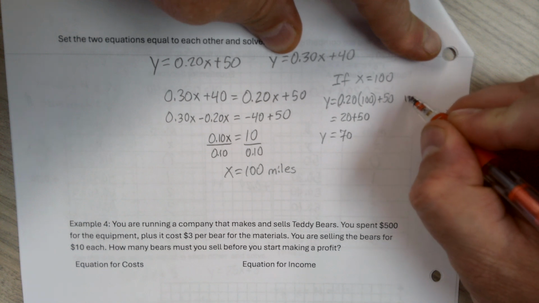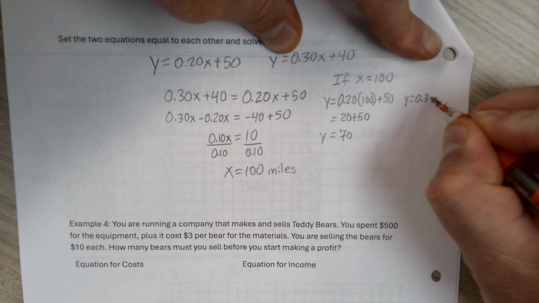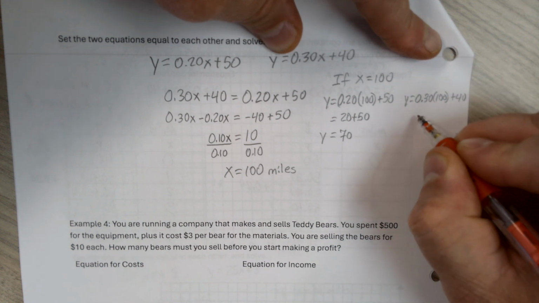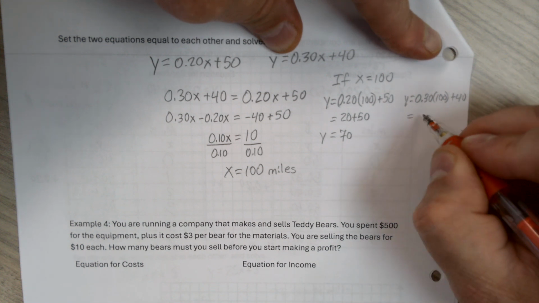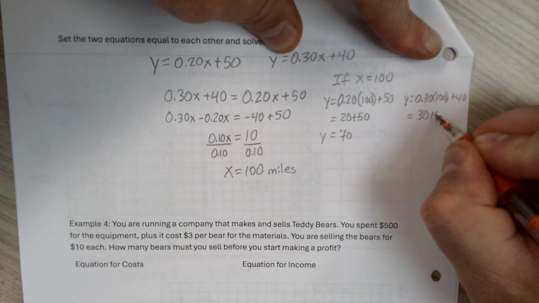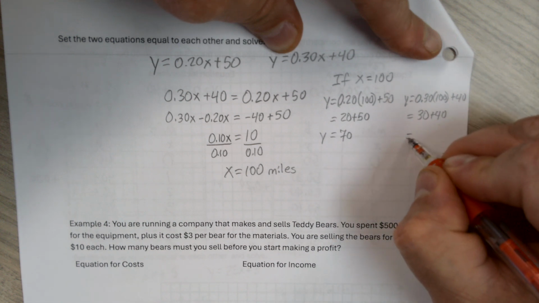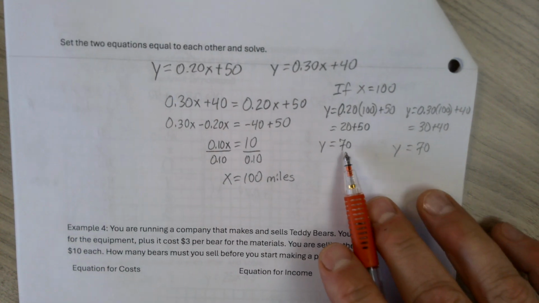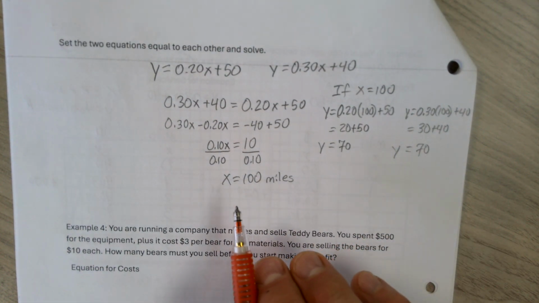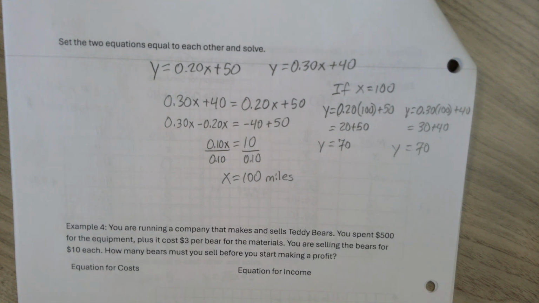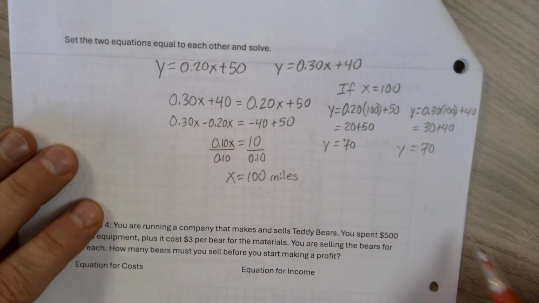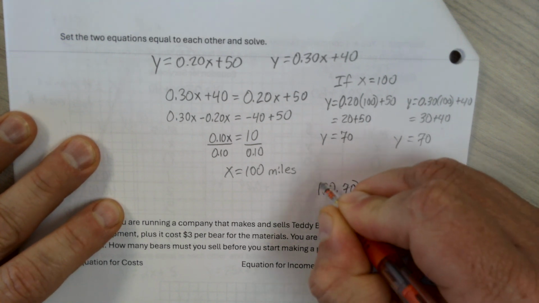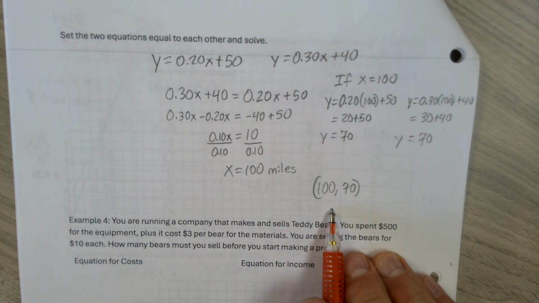Well, what about the second company? It should be the same. So 30 cents times 100 miles plus $40. Well, 0.30 times 100 is 30. And that's 40. And if you add those together, you get 70. So both companies cost $70 if you drive 100 miles. Now that I know where the intersection is, the intersection is at 100,70. Now I have a good idea of what scale to use on my graph.